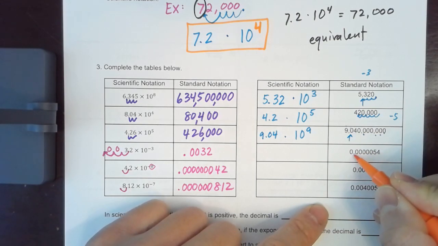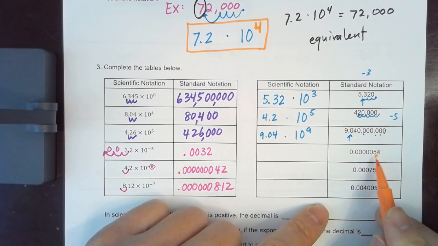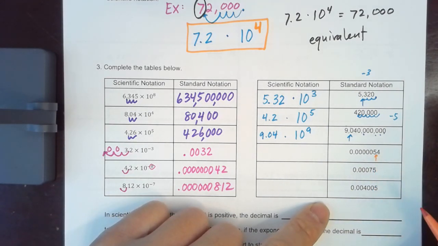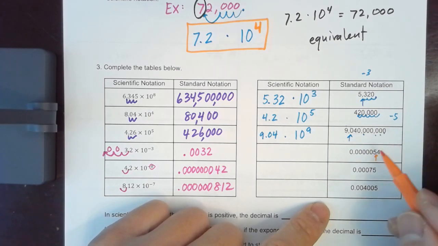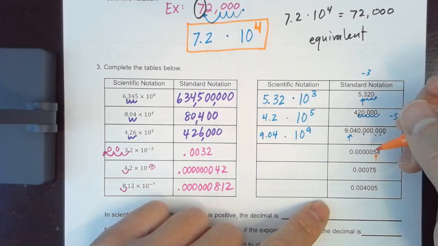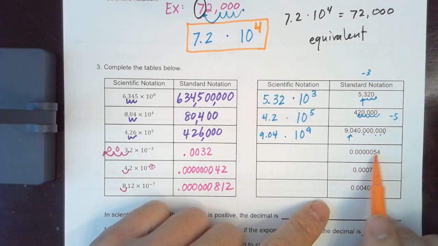Okay, so let's look at this one. We want to put it in front of the 5. The 5 is the most significant number. You could think of the most significant number as the number that indicates what the overall value of that number is, the largest number possible. Usually it's to the left, right?